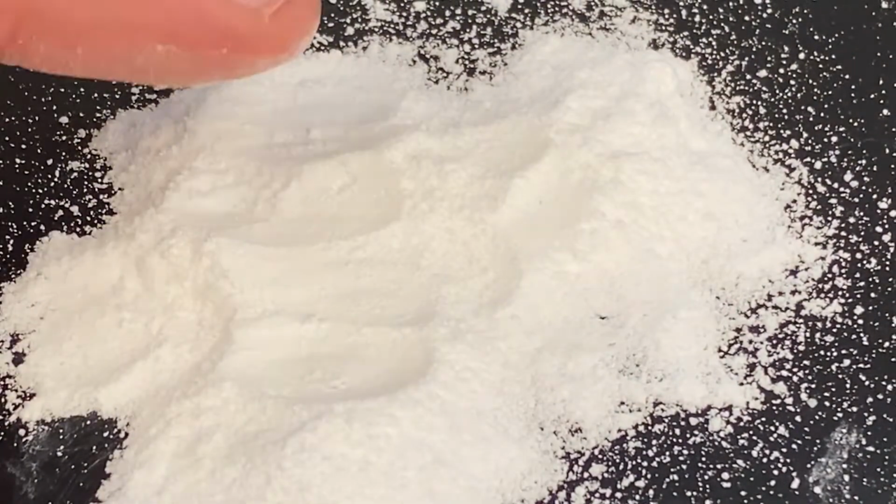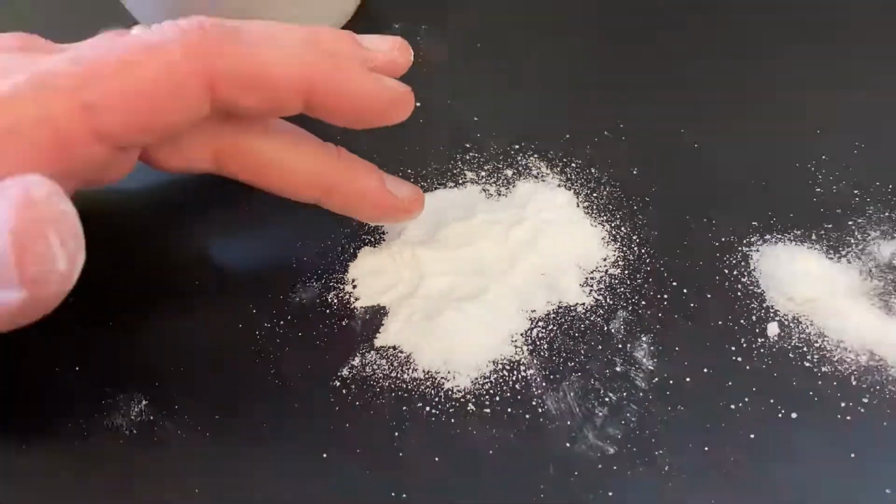Oh, and of course taste, okay? So let's go ahead and give it a taste. Ready? Here it goes. Yummy. Tastes just like sugar.